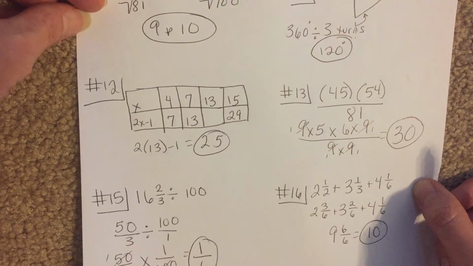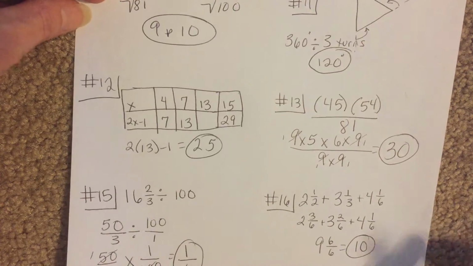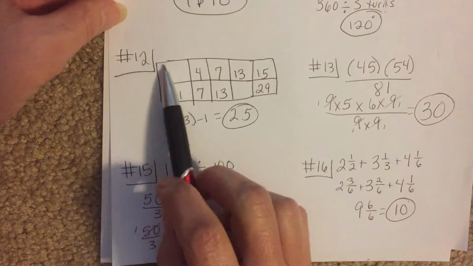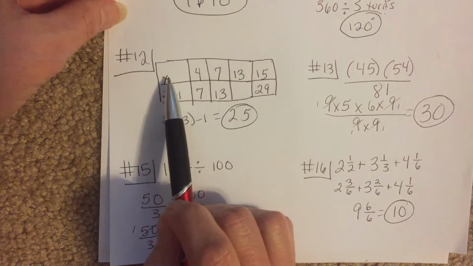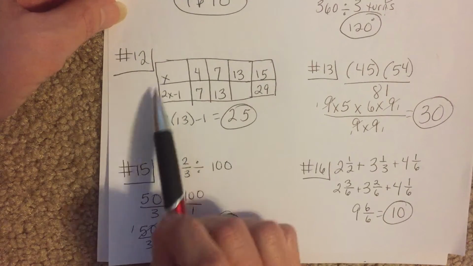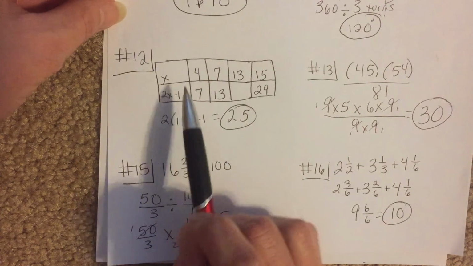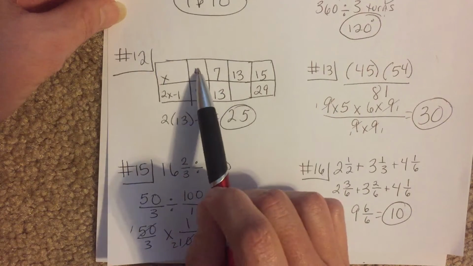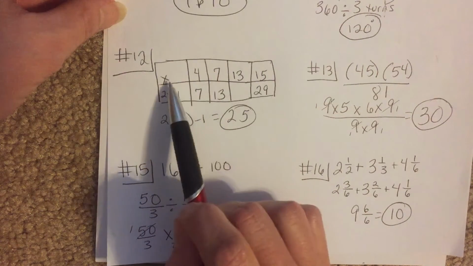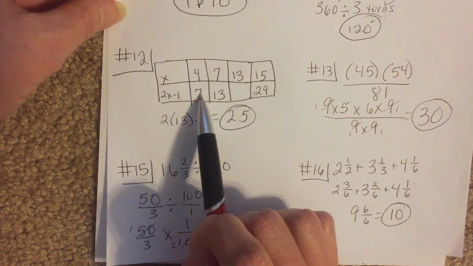They want us to find the missing number in the function table. Our function table, they've written this one sideways. They said our input is x and our output is 2x minus 1. So what we're going to do is take the values they give us for x and put those in here for x and see what we get.